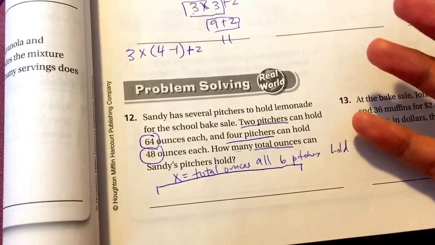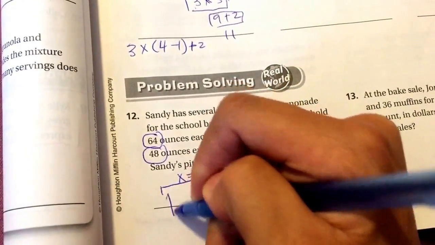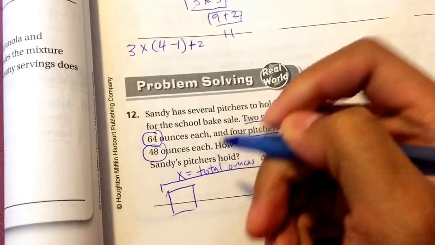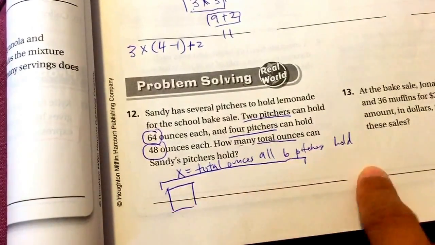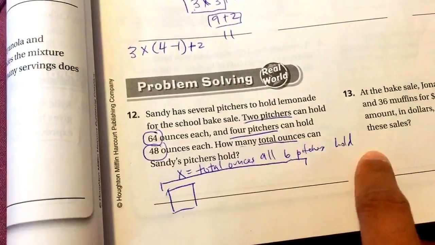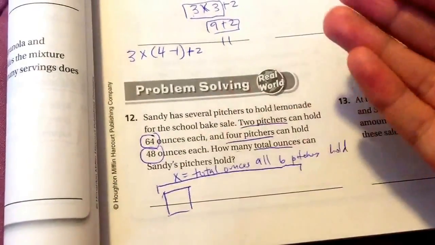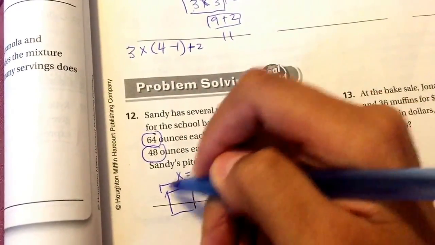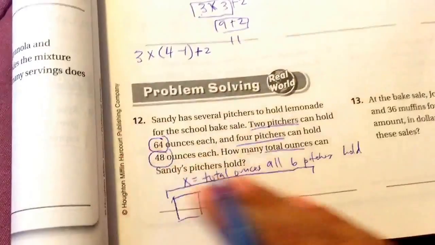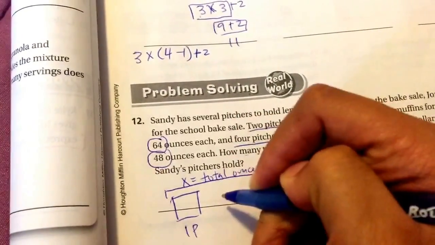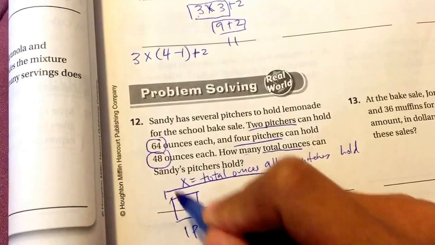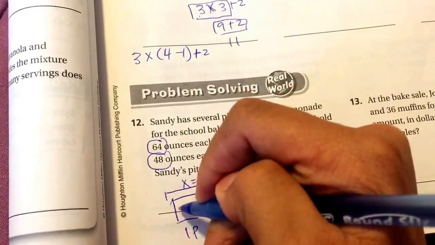Now we have to go to the picture box. You have to ask yourself, what does one box represent? And it's not that easy, because either we're going to have 64 boxes or 48 boxes or whatnot. Think about it. What does one box represent? In this specific scenario, it represents 1 pitcher. So there's 1 pitcher that holds 64 ounces.